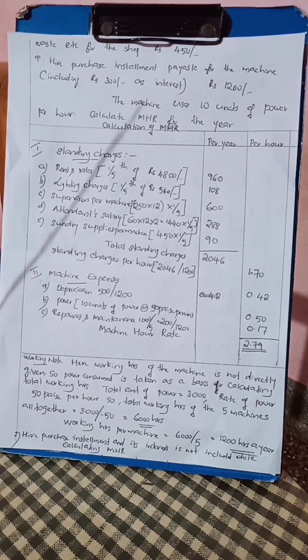So the total expenses which are given in the question are broadly divided into 2. They are standing charges and machine expenses. And what are the items coming under standing charges and what are the items coming under machine expenses? In the previous classes, I discussed the items coming under standing charges. Standing charges are those expenses which are fixed in nature and its amount is written in the per year column of the machine hour rate format. Then machine expenses are those items which are varying in nature and its amount is given in the per hour column of the machine hour rate statement.